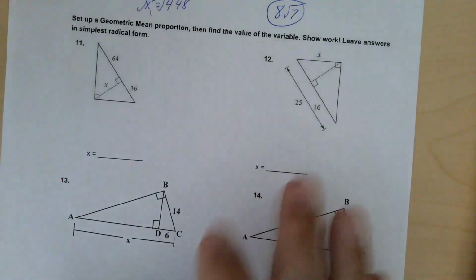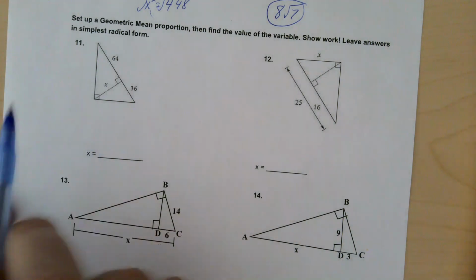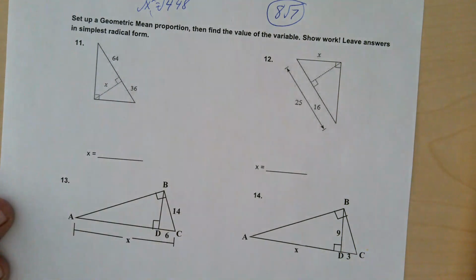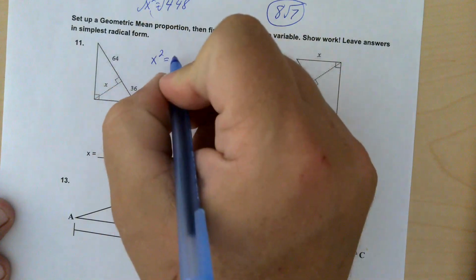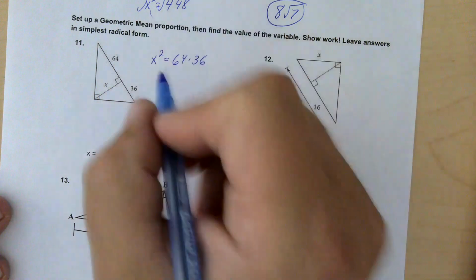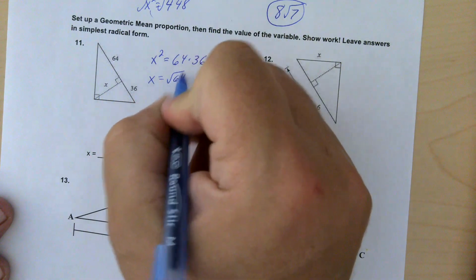Okay? Then this next part is based on our 9.3. So 9.3, you can see here, I'm dealing with the altitude. I don't know the altitude. I want to find the altitude. So what I can basically do is square the altitude and then multiply 64 times 36. And then I take the square root of that. So now, just to save some time, I'm actually going to multiply.